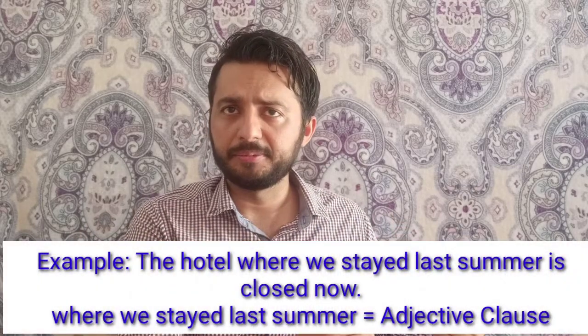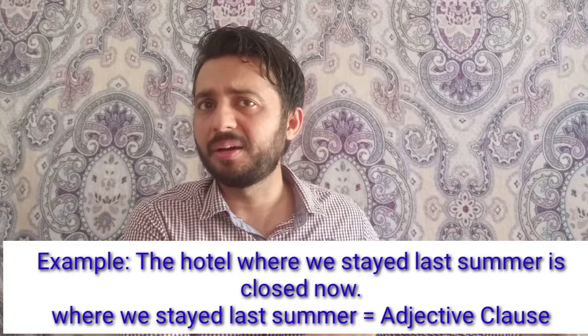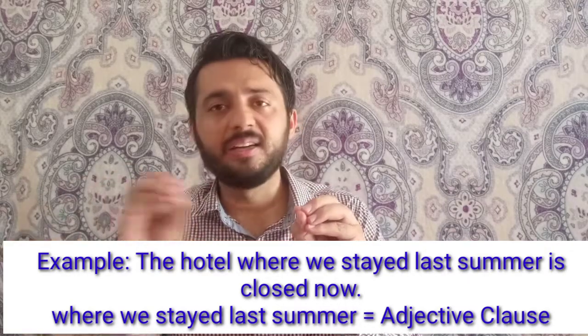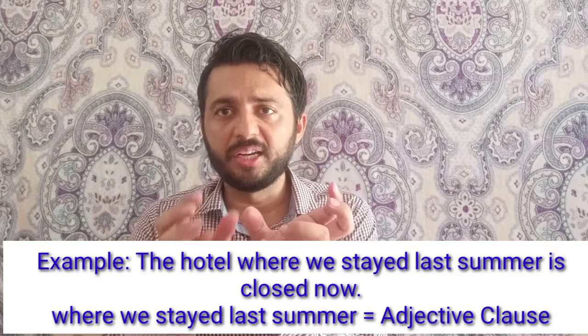So the third example, the hotel where we stayed last summer is closed now. So where we stayed last summer, where we stayed, it gives more information about the hotel, so it gives additional information. This is why we call it relative one, and it has adjectival quality.